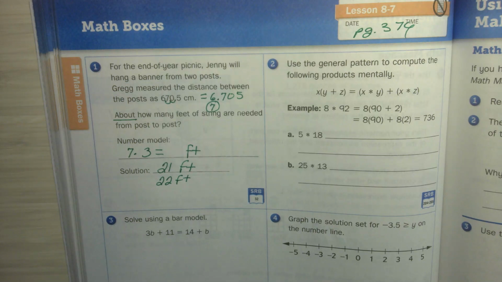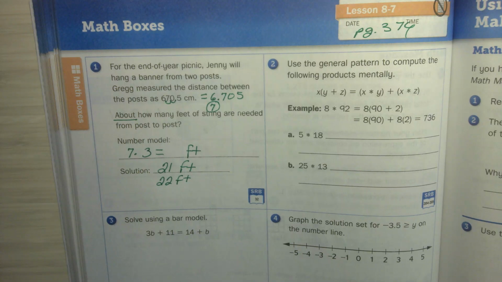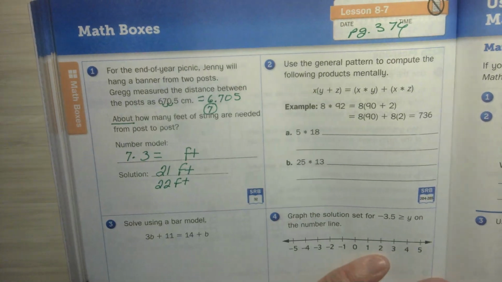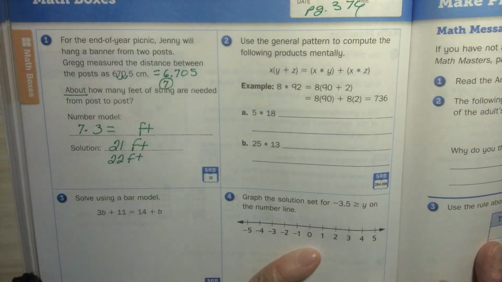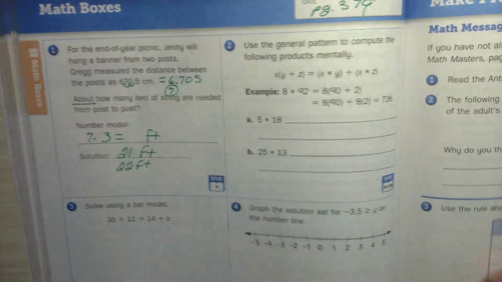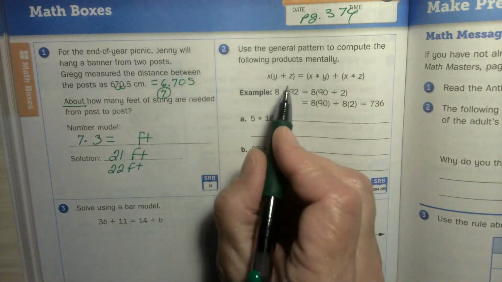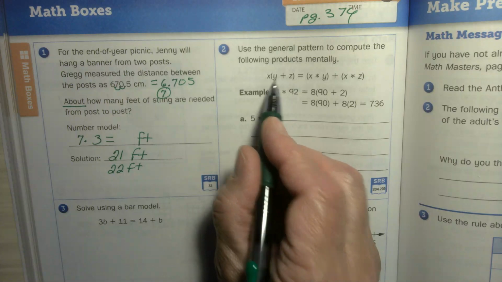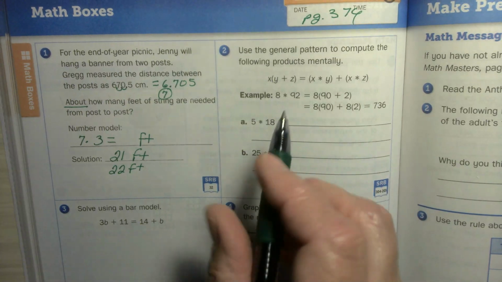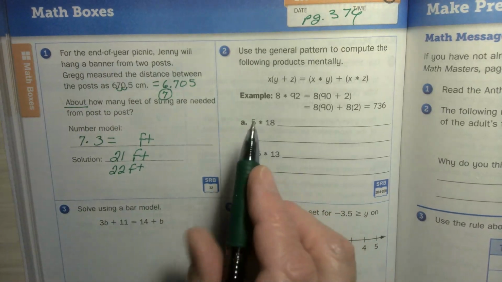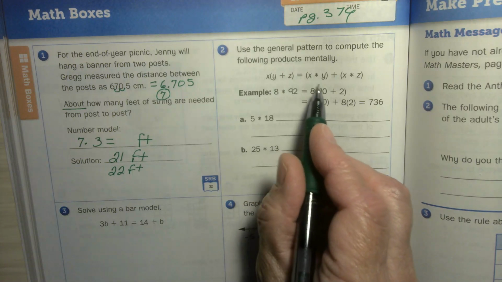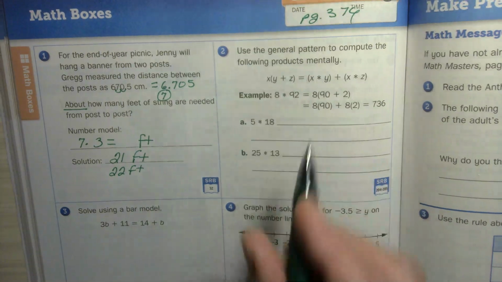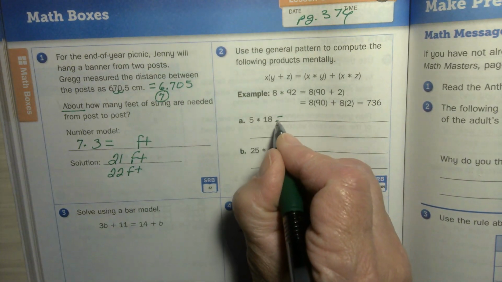All right, let's go on to the next problem. All right, kids. In question number 2, when I look at that, it reminds me more of an 8th grade standard problem. But we're going to try to do letter A, and then we'll move on from there. X, Y, Z equals X times Y plus X times Z. Now, here's their example. 8 times 90 plus 2 equals 8 times 90 plus 8 times 2.